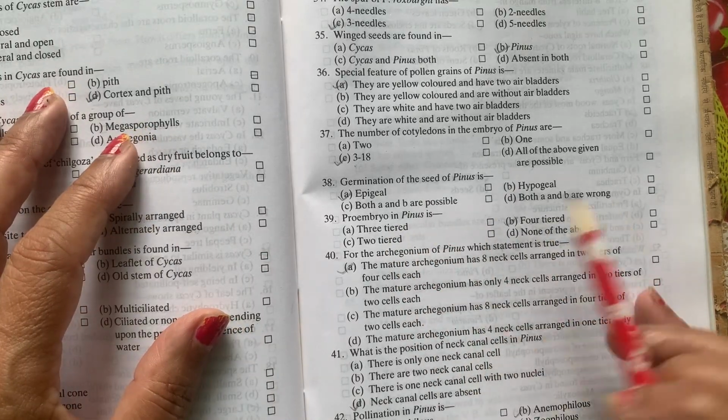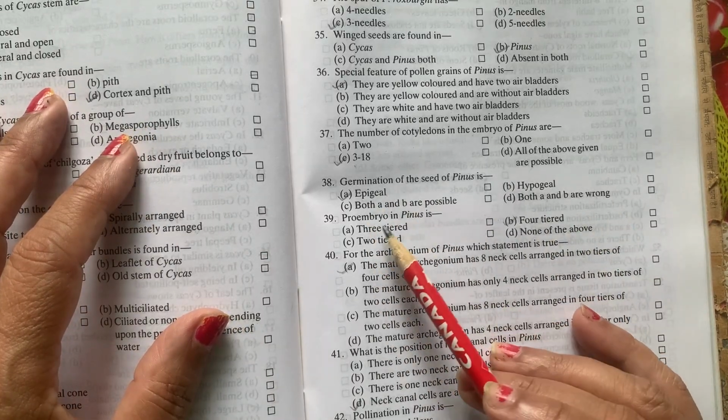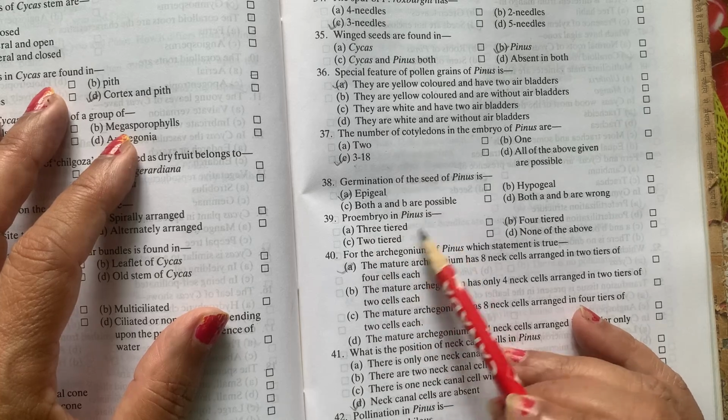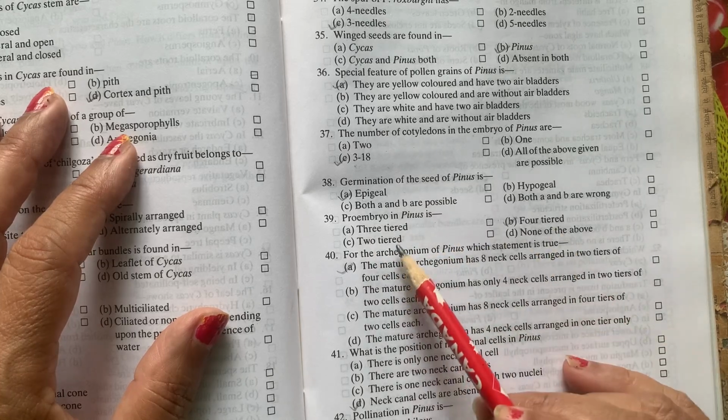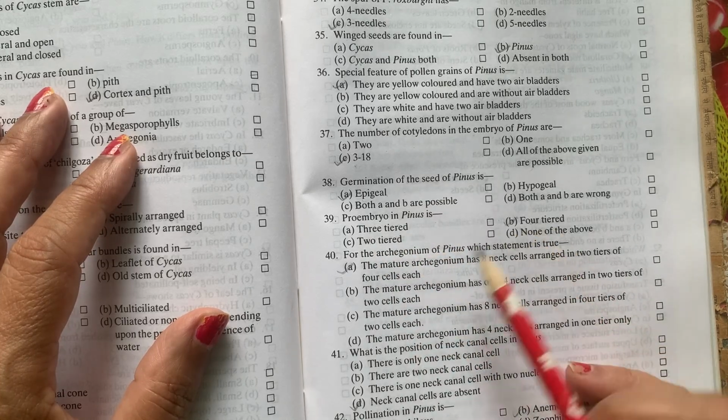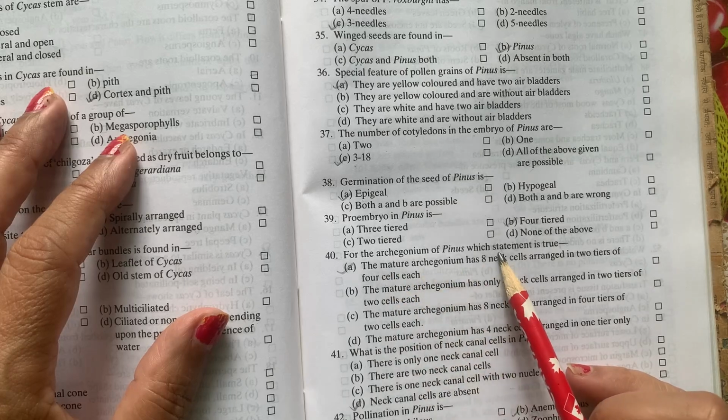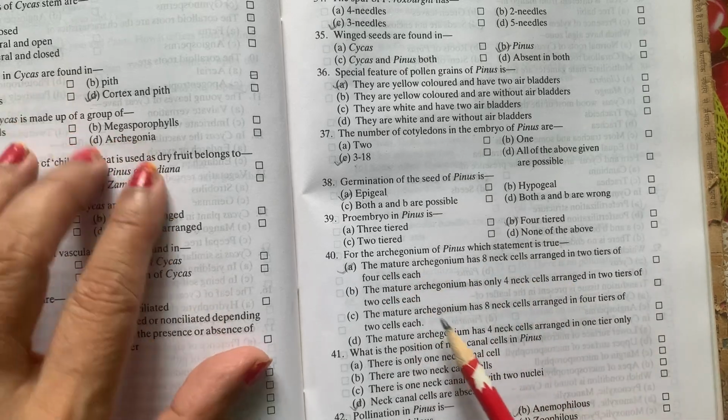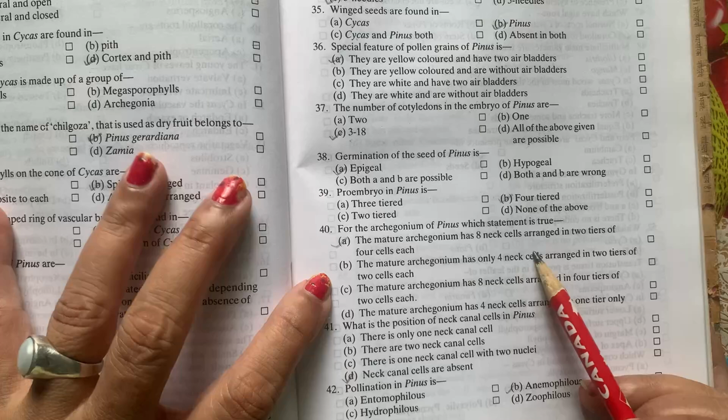Both A and B are wrong. It is apigeal. Proembryo in Pinus is 3-tiered, 4-tiered, 2-tiered, none. It is 4-tiered. For the archegonium of Pinus, which statement is true?